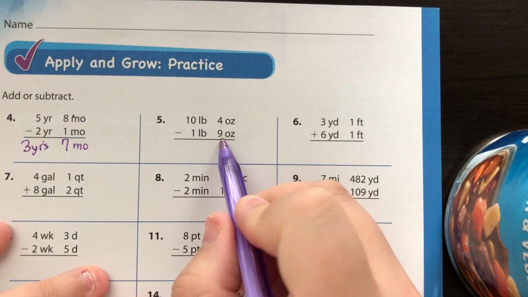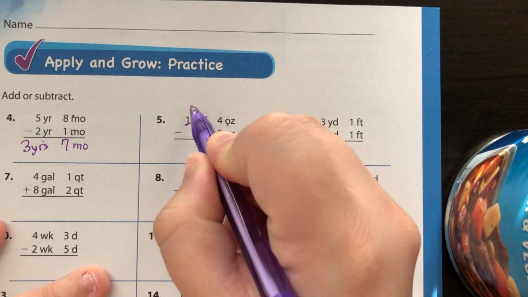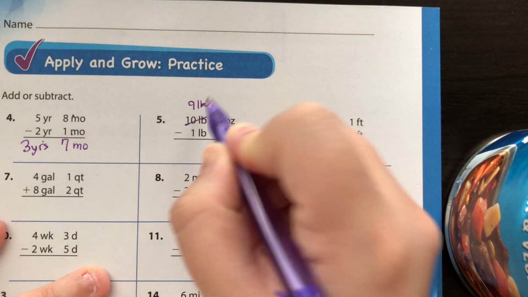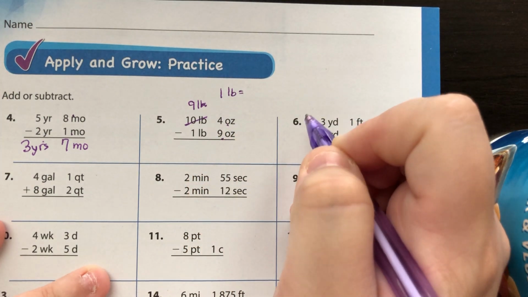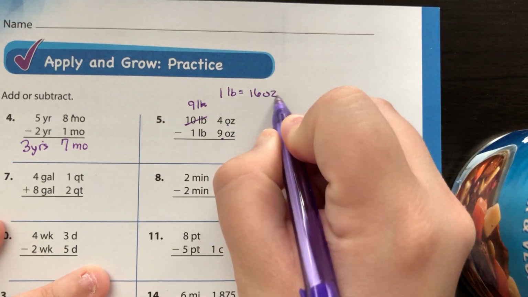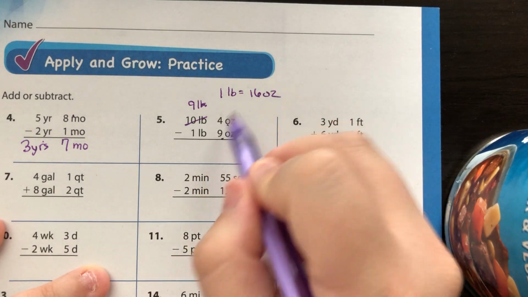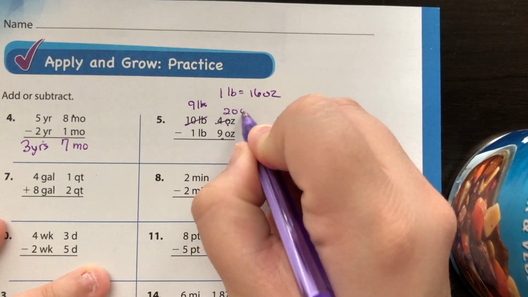Okay? I cannot take 9 ounces out of 4 ounces, so I'm going to have to borrow a pound. Instead of 10 pounds, now it's 9 pounds. And 1 pound has how many ounces, ladies and gentlemen? Do you remember how many ounces? It was 16 ounces, okay? So I have to add those 16 ounces to the already existing 4 ounces. That gives me 20 ounces.